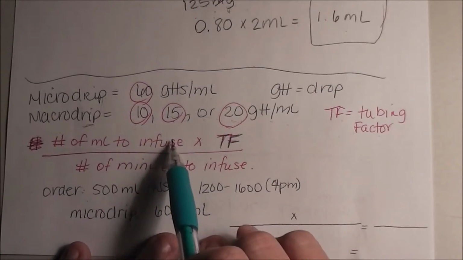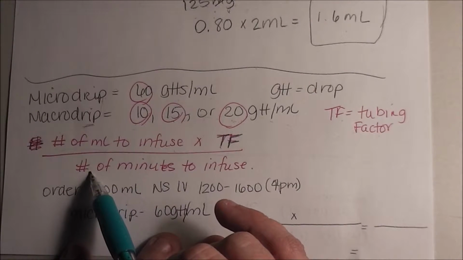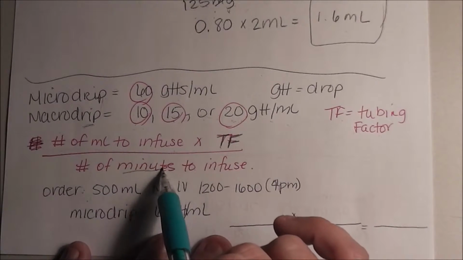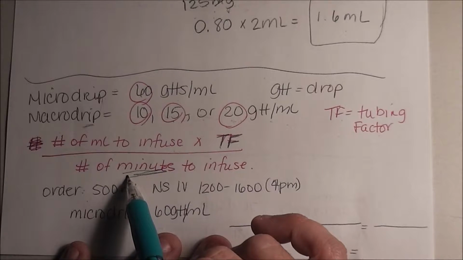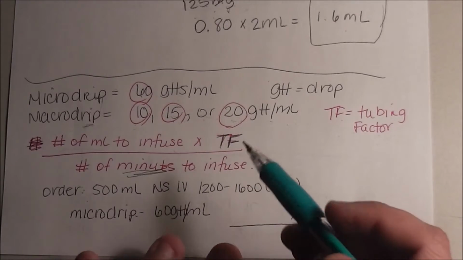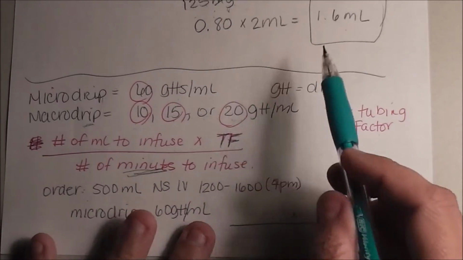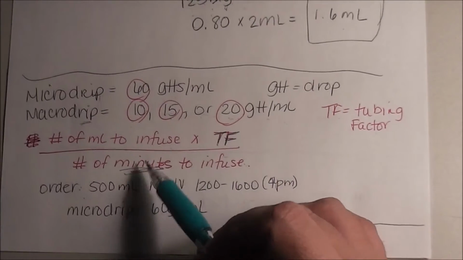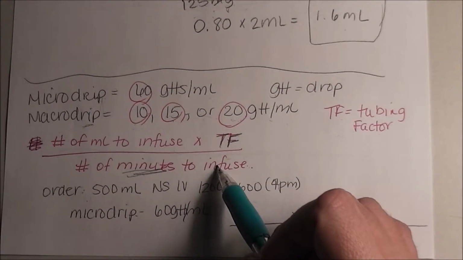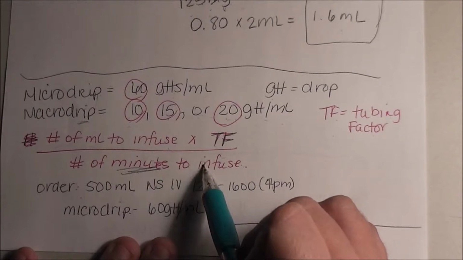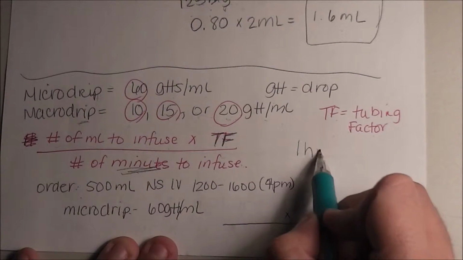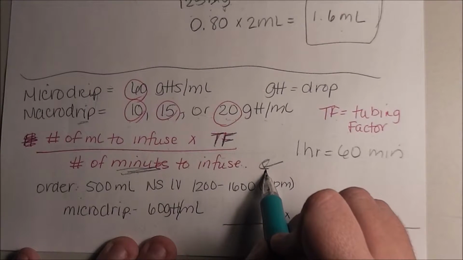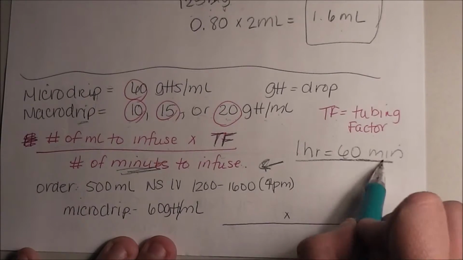You take the number of milliliters to infuse times your tubing factor, divide by the number of minutes to infuse. Minutes. Not hours, days, whatever. Minutes. Okay? So if your order is per hour, then it would automatically be 60. Do not put 1 hour and divide it by 1. You will get it wrong. It needs to be divided by the number of minutes. So if it's 1 hour, it's 60. Right there, it would be the 60 minutes.